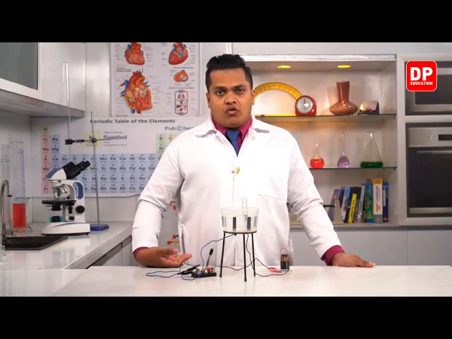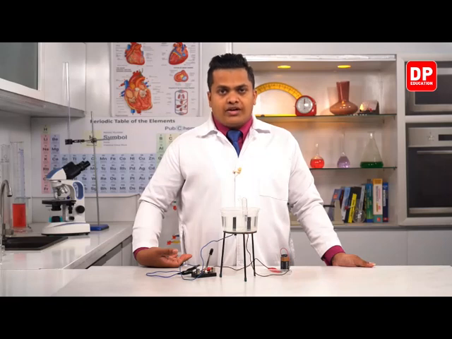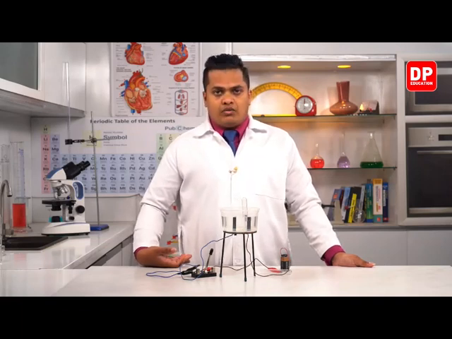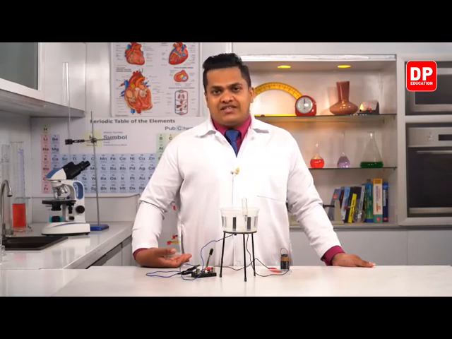If you want a clear observation, then we have to use a somewhat larger container. But however, my dear children, here the gas which is getting collected is the oxygen gas.